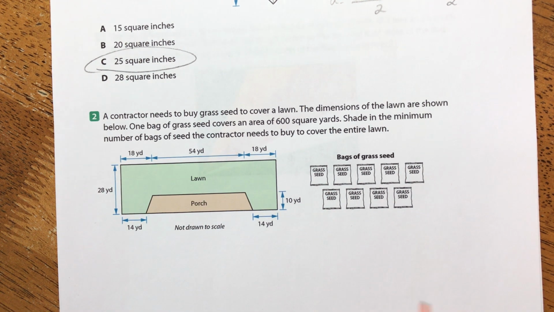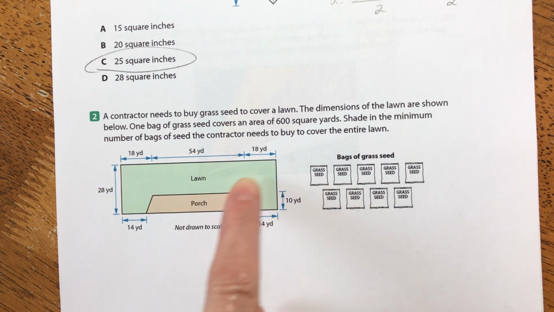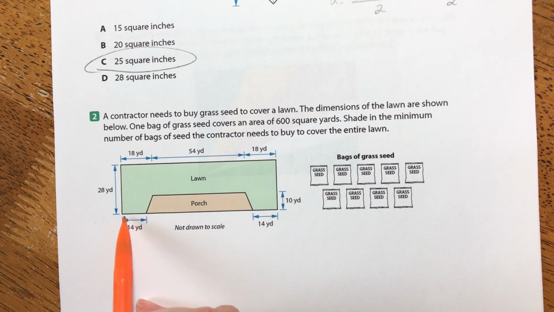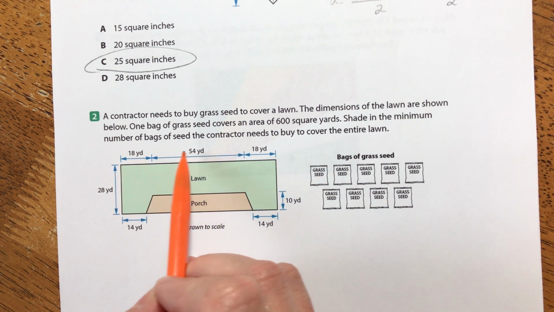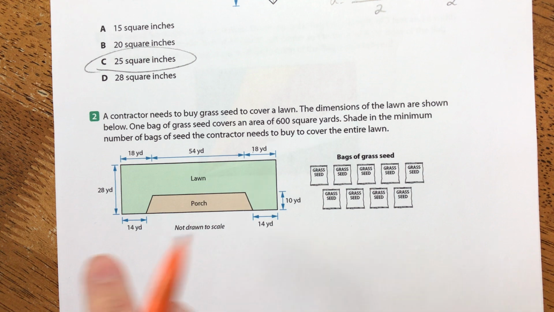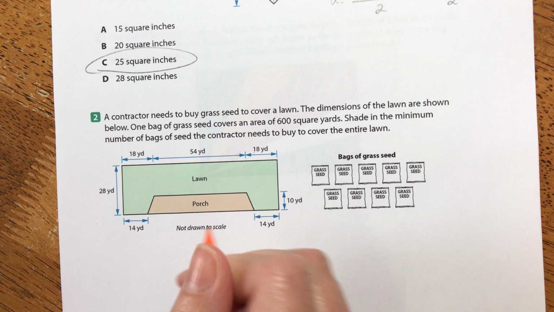Okay, now we have to be detective because look, they didn't give me this number. I have to add all this stuff together to get it. Okay, so what is the length of this? It's the same as this. So it looks like I'm going to have to add all those together. All right, so I'm going to grab my calculator. You grab yours. 18 plus 54 plus 18. I got 90. Where should I write it?